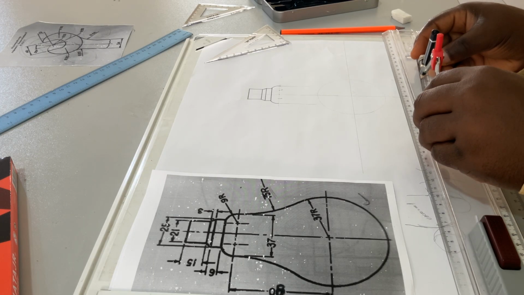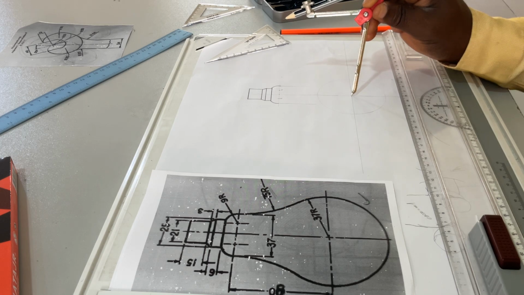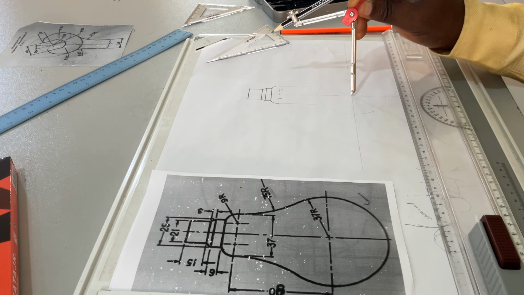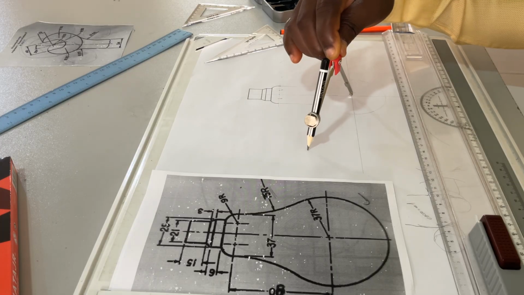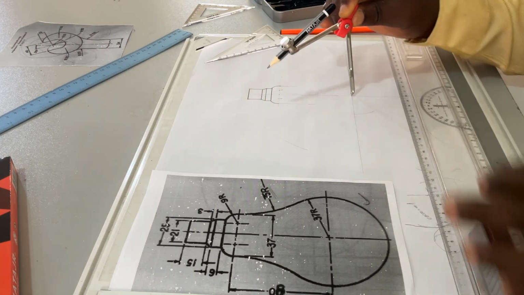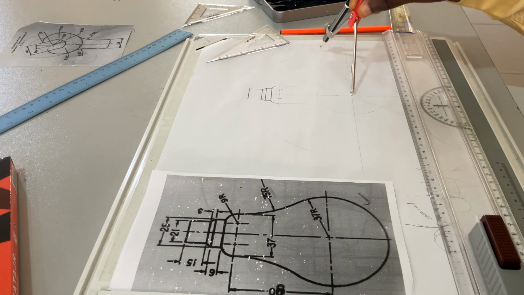When you do the measurement, it's 11.2. So from this point, I will mark an arc here, and also at the other side, because I'm joining it to both sides. I'll mark an arc here, and I'll also mark it here, like this.